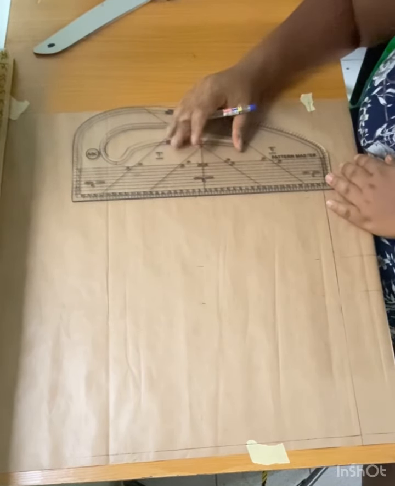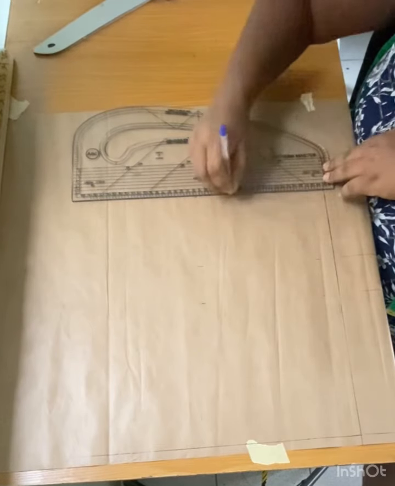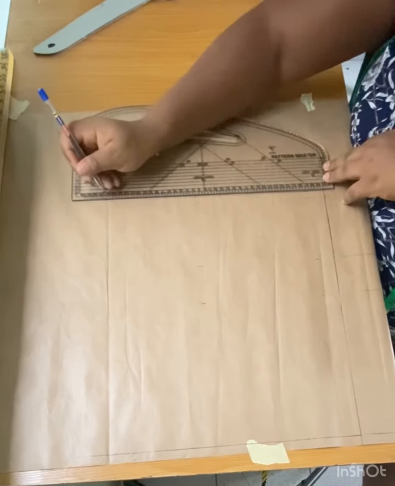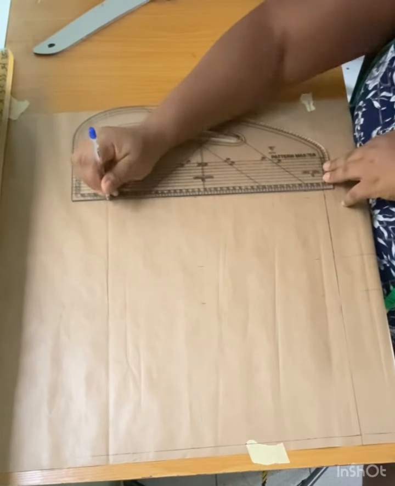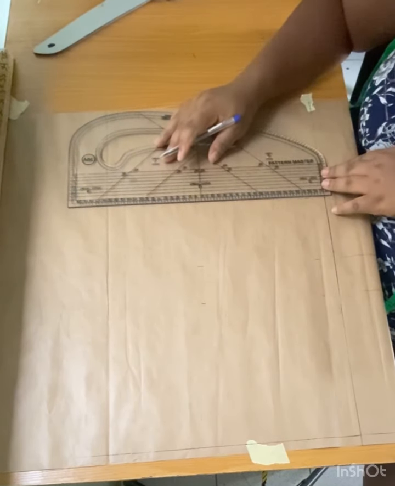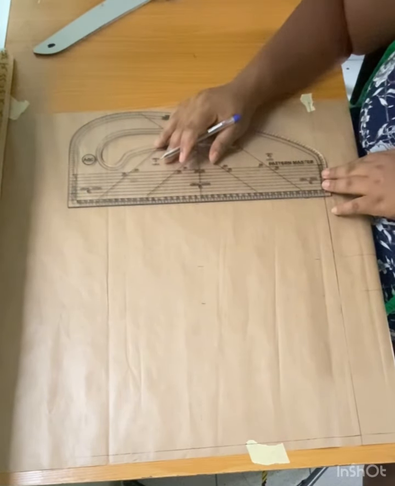Okay, so the front half length is actually longer than the back. Once you take a measurement, you understand. So you just measure from your back, from shoulder to your back half length.